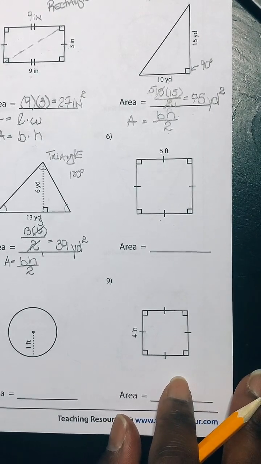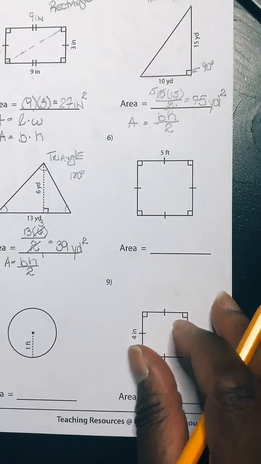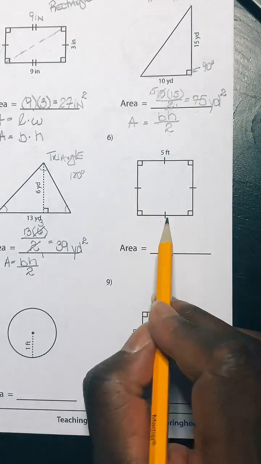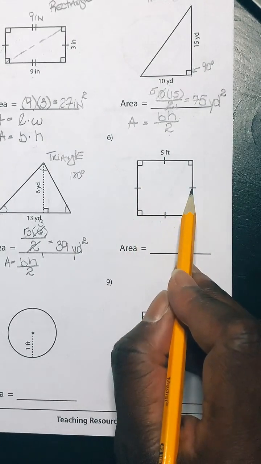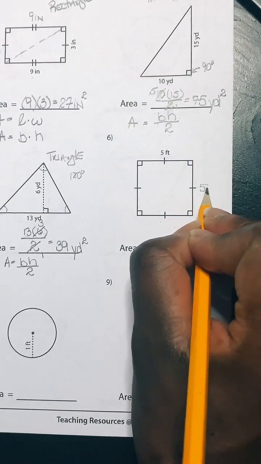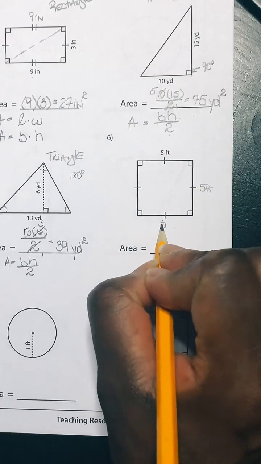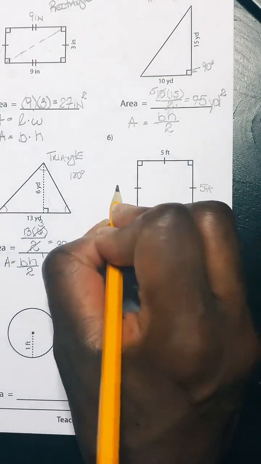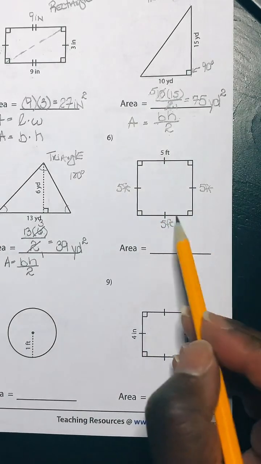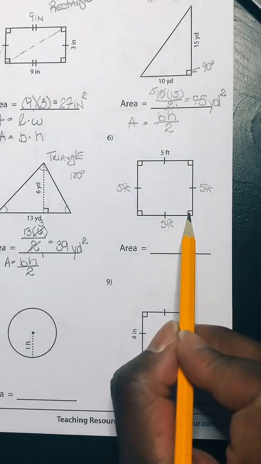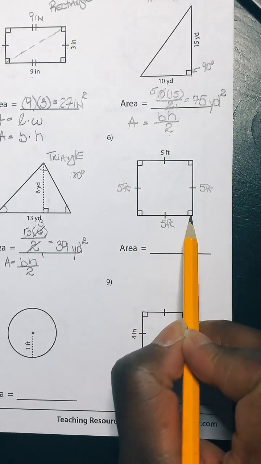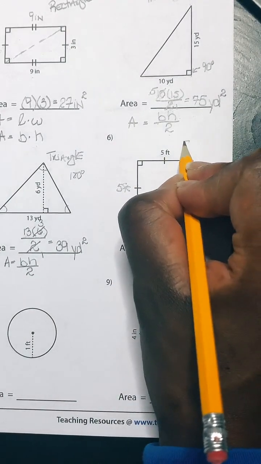All right, so this is a square. We have our tick marks telling us that all 4 sides are going to be the same equal length, which is 5. So this is going to be 5 feet, this is going to be 5 feet, as well as this side is 5 feet. Since all of my sides are the same and my angles are all 90 degrees, that means we have a square.